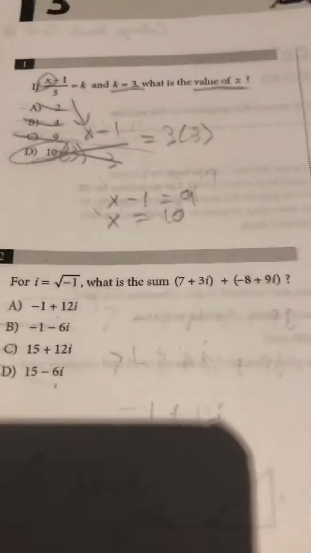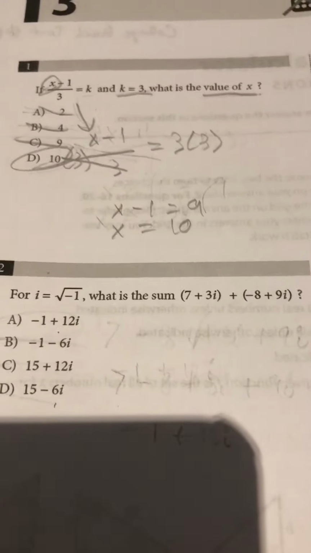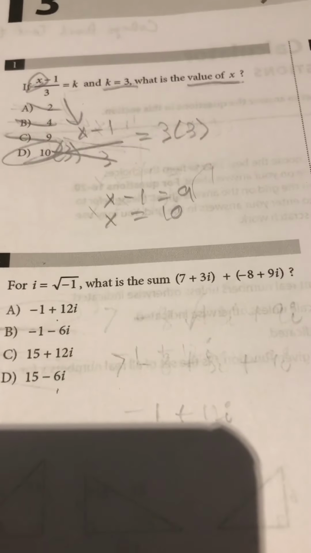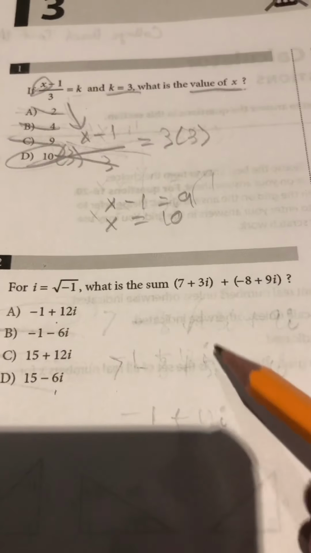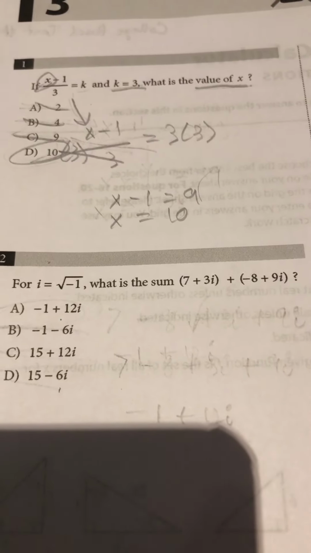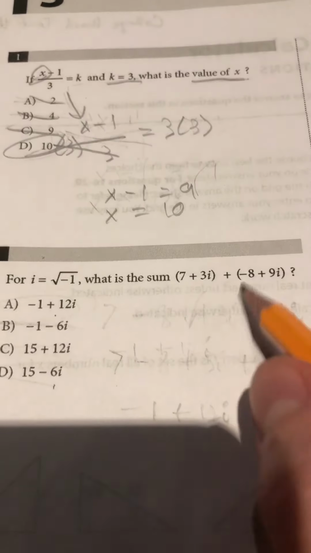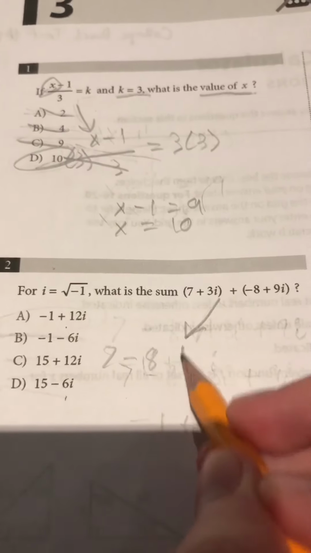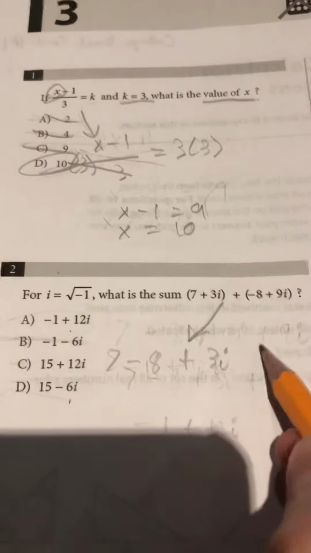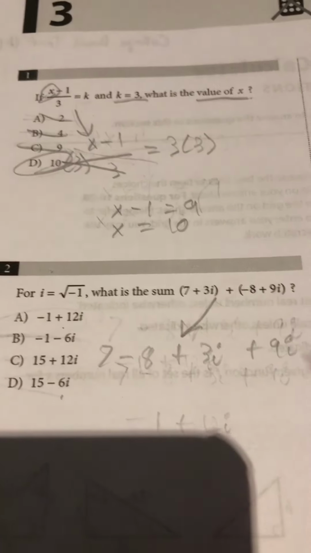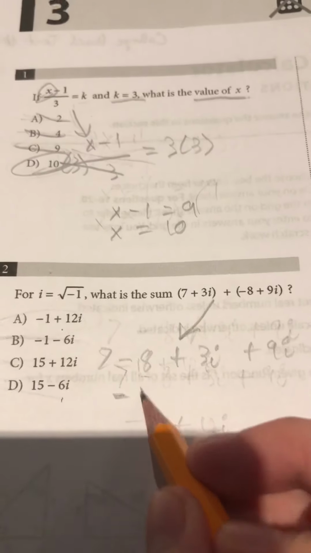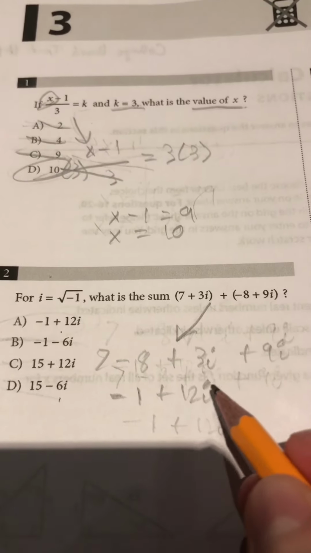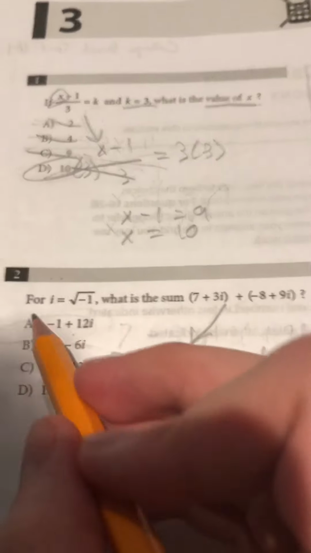For question 2, it says, for i is equal to the square root of -1, what is the sum (7 plus 3i) plus (-8 plus 9i)? Here we're lucky in that we don't have to distribute a negative, so what we can do is just simply rewrite this all together as 7 minus 8 plus 3i plus 9i, right? 7 minus 8 is just going to be -1, and then 3i and 9i put together is going to be equal to 12i. Hence, we get choice A.